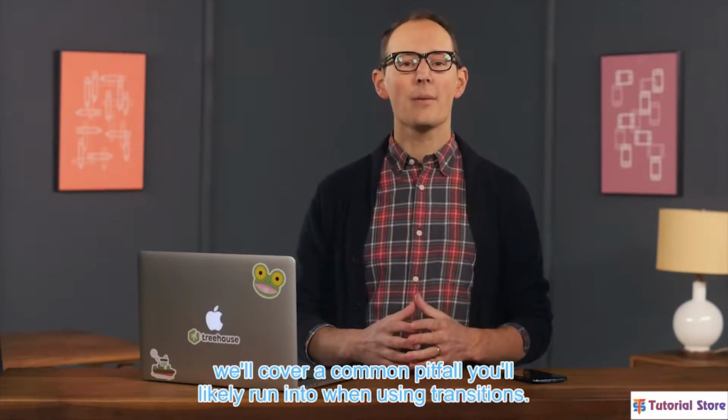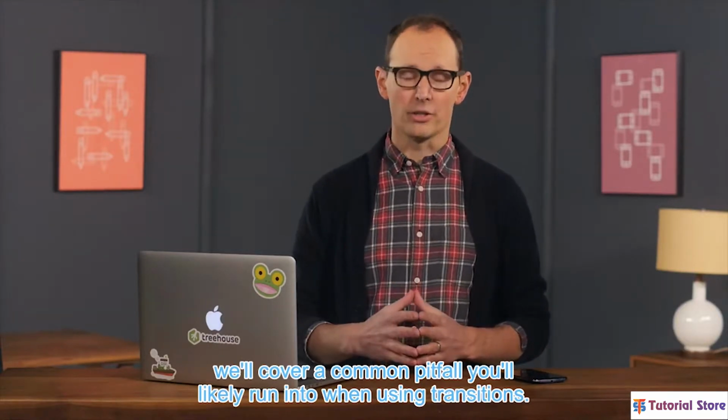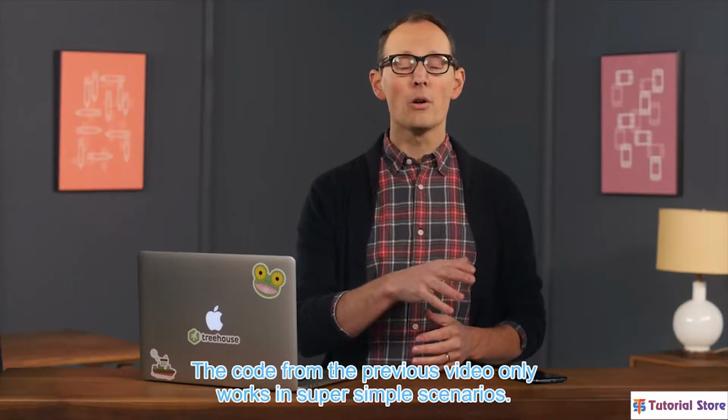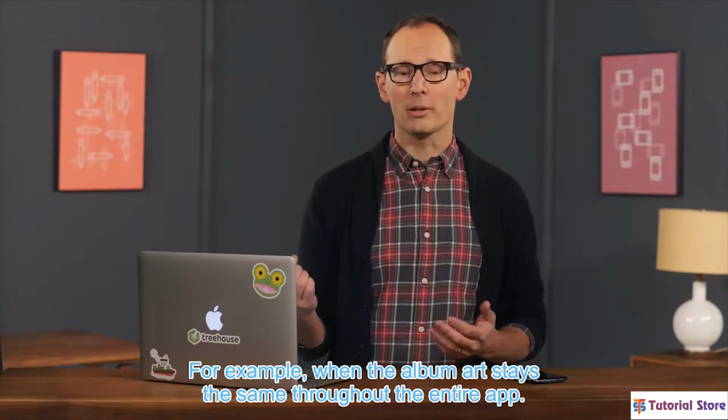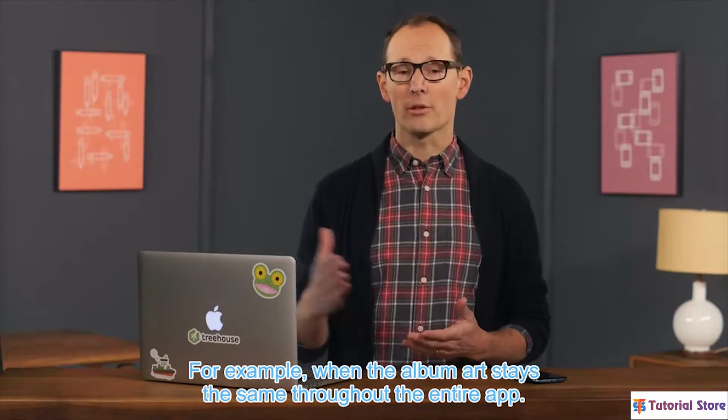In this video, we'll cover a common pitfall you'll likely run into when using transitions. The code from the previous video only works in super simple scenarios. For example, when the album art stays the same throughout the entire app.